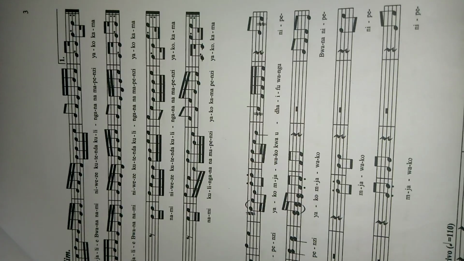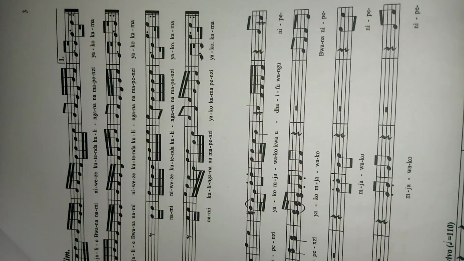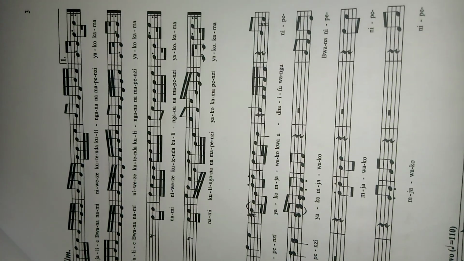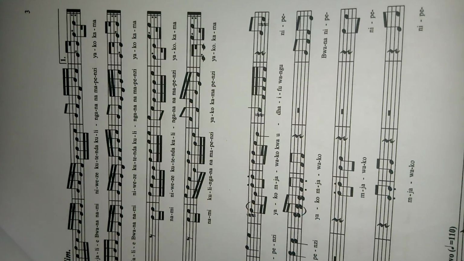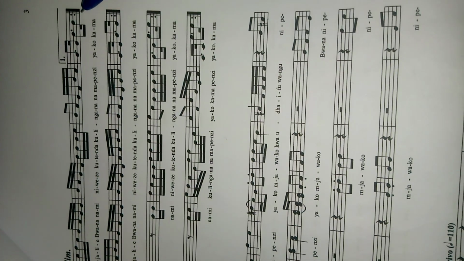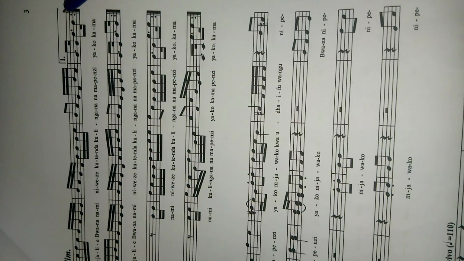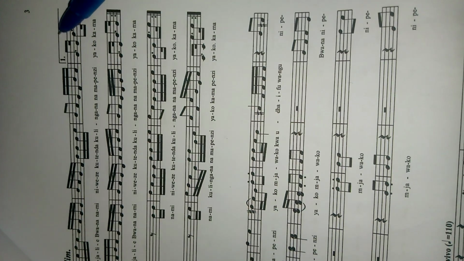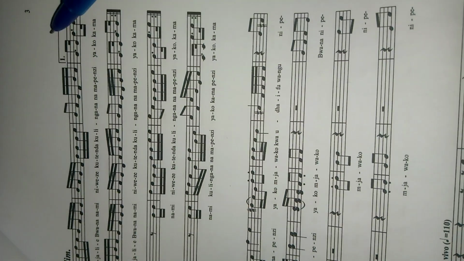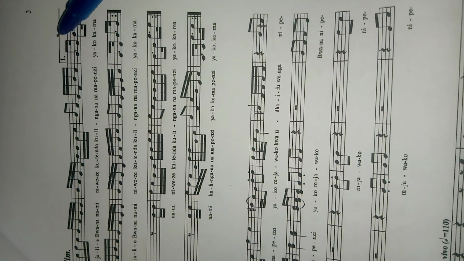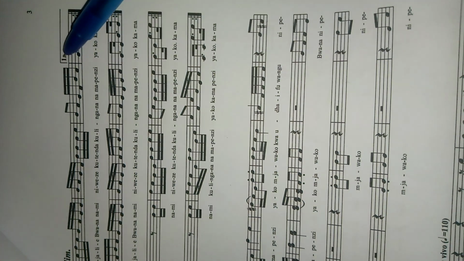For example, in this our page 3, we can see that at this point where we have the closing repeat bars, we have a line above here, and that line is indicated with a number.